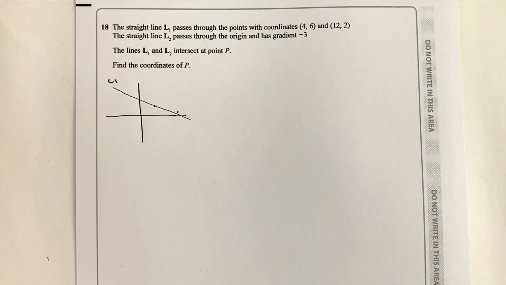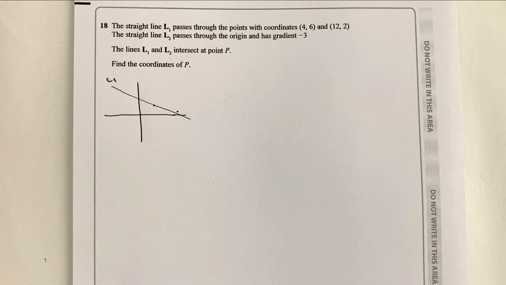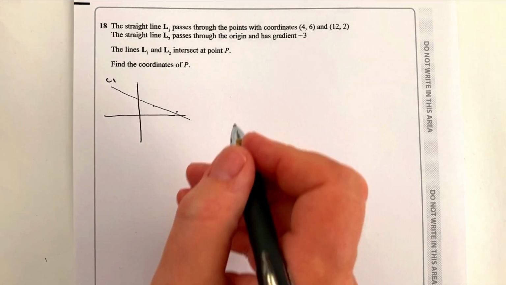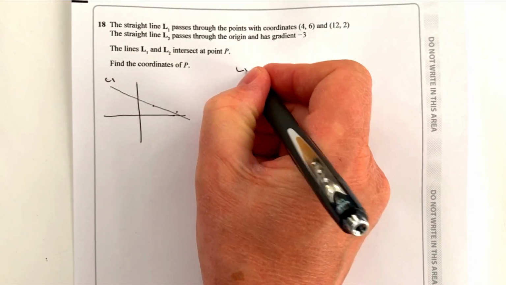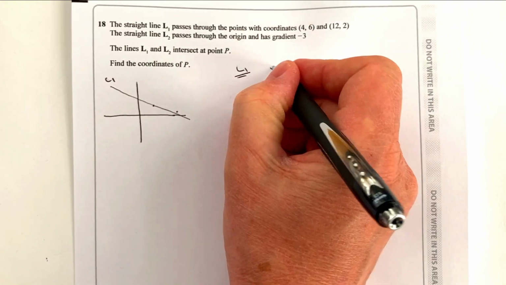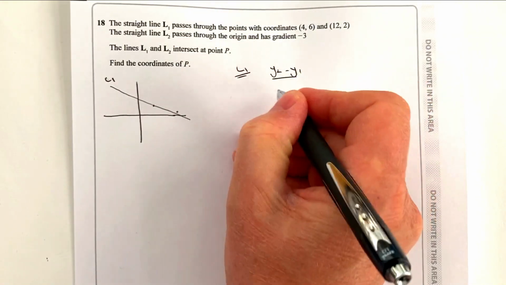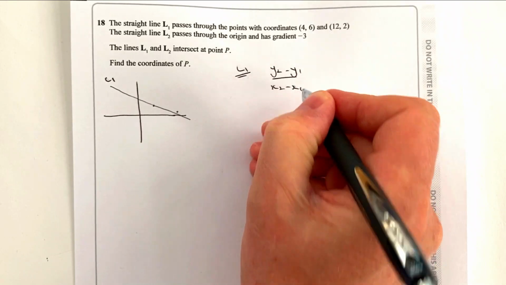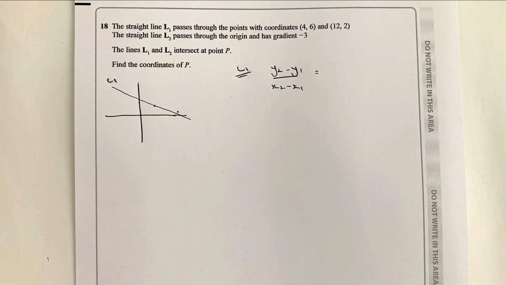I think sometimes it is quite useful to draw these sketches out just to see what they look like. So let's concentrate on working out the gradient of line L1. Well, if I look at L1, gradient is y2 minus y1 divided by x2 minus x1. Let's pop in the coordinates.